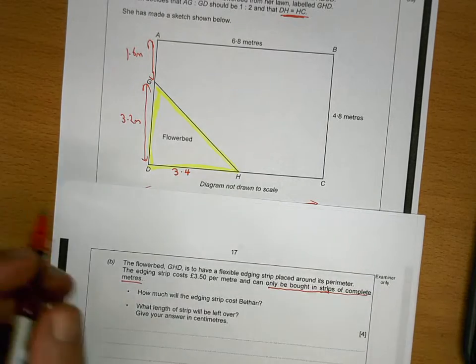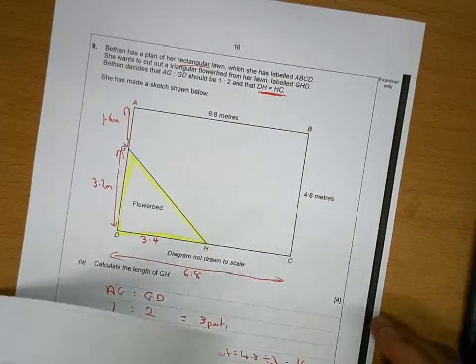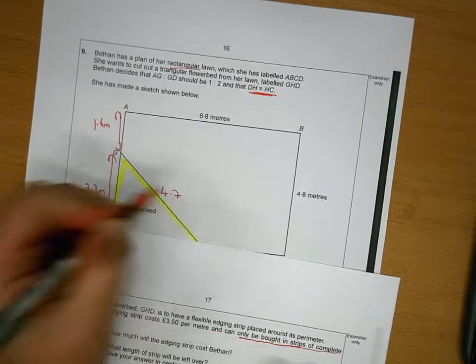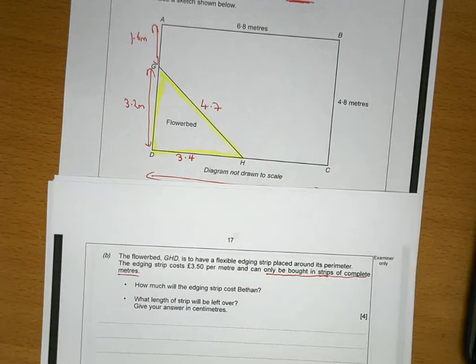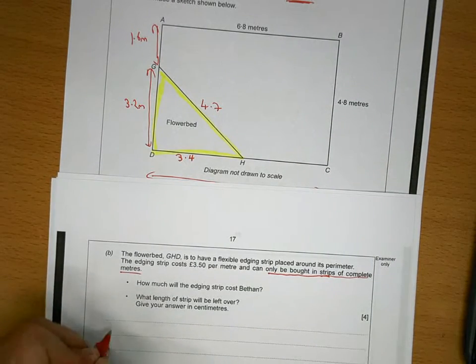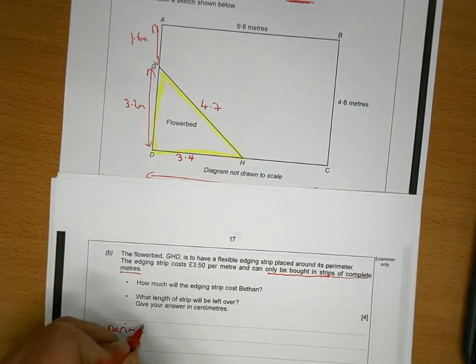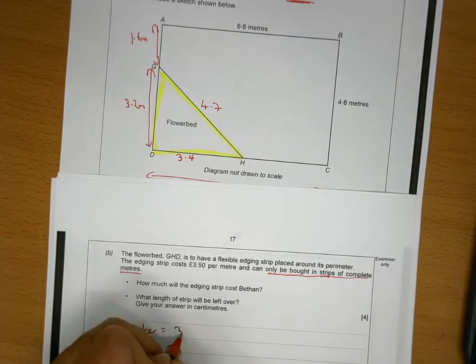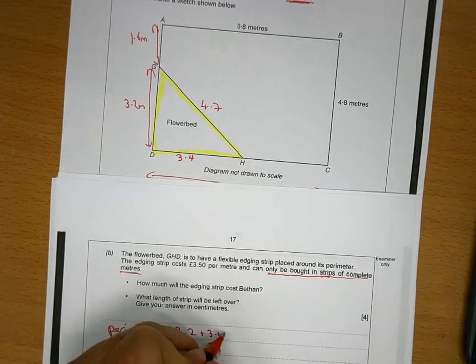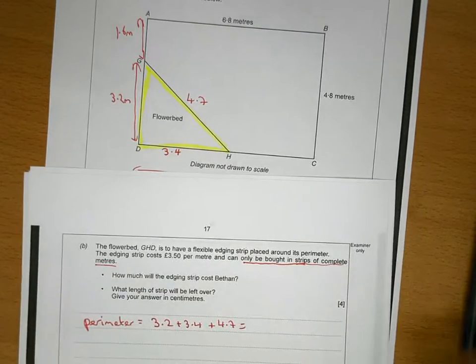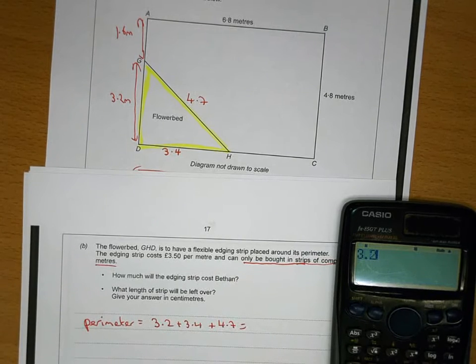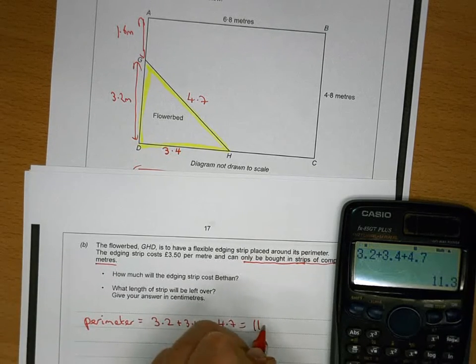And we want to work out what the total distance is that we need to cover. And we've worked out that GH was 4.7. So the total amount, the perimeter of the shape, the total distance we need, perimeter is going to be 3.2 plus 3.4 plus 4.7. So it's 11.3 meters.